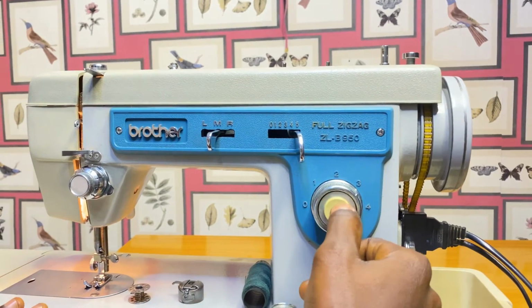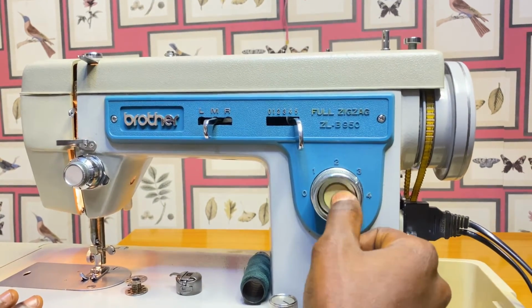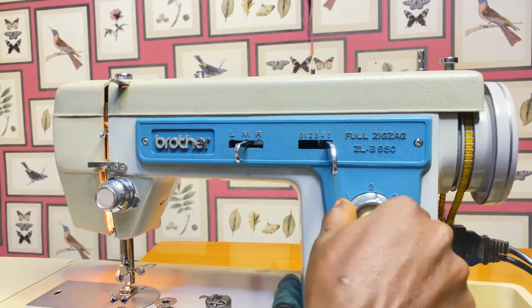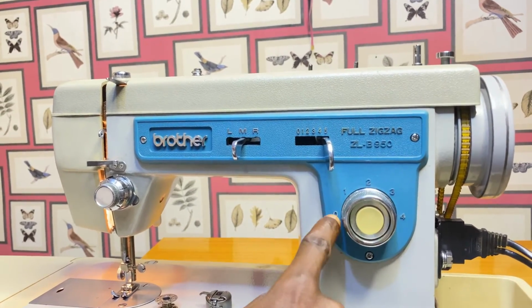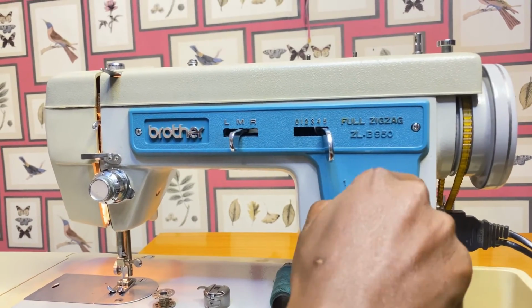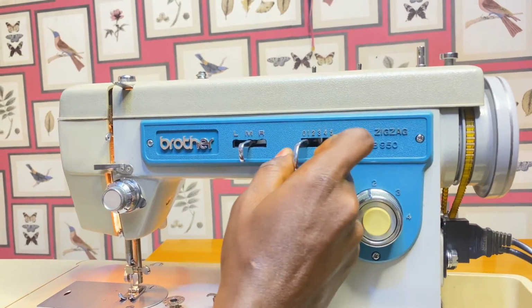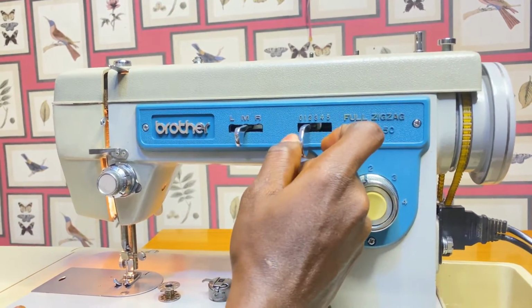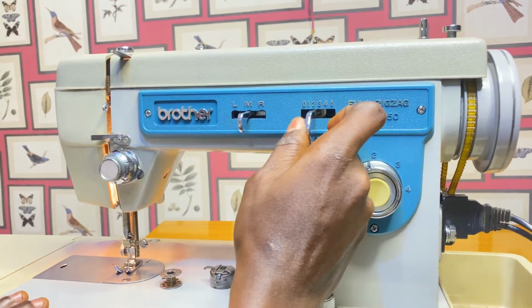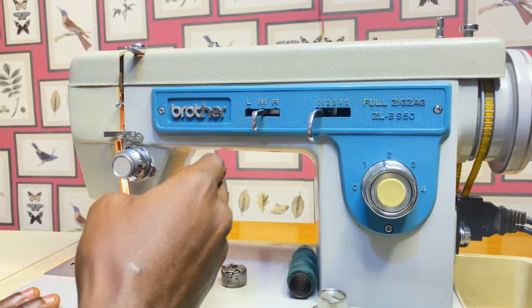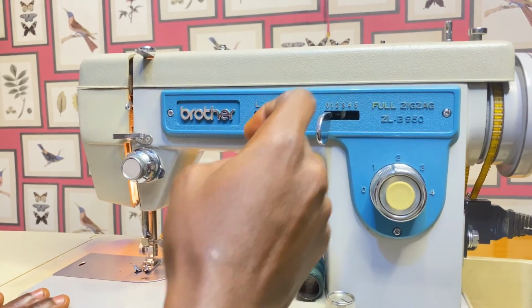Reverse button. This is used to reverse our stitches. This dial key here is used to determine the length of our stitches. You can see from 0, 1, 2, 3, 4, these determine the length of our stitches. And here we have this dial key to determine the wideness of our stitches and the thickness of our stitches. And here, this machine can move from left to the middle and to the right.